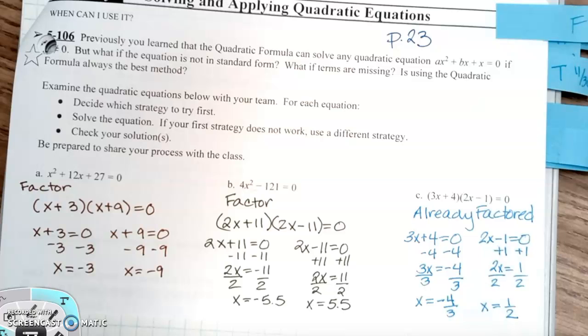Examine the quadratic equations below. Decide which strategy to try first. Solve each equation. If your first strategy doesn't work, use a different strategy. And then check your solutions. Okay, so the first one we're going to look at is the equation x squared plus 12x plus 27 equals 0, which is given to us in standard form.